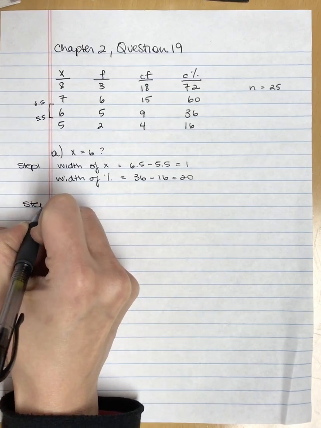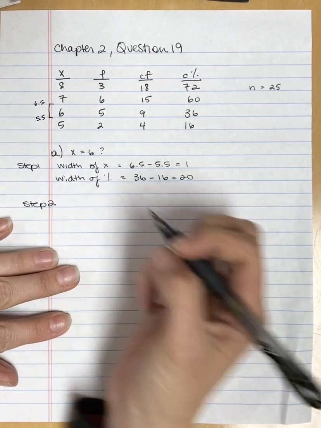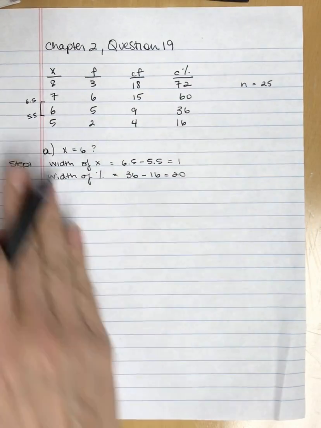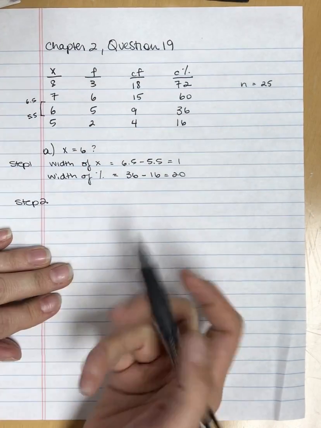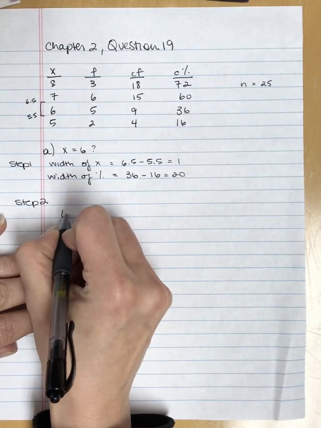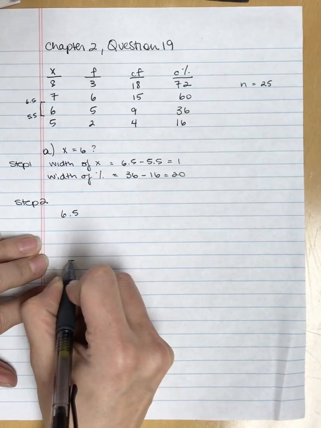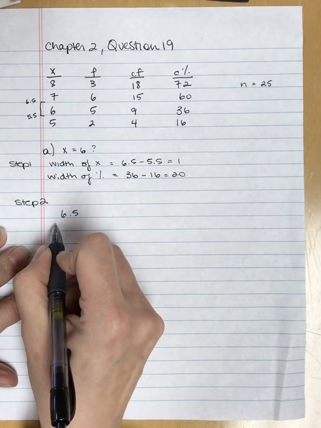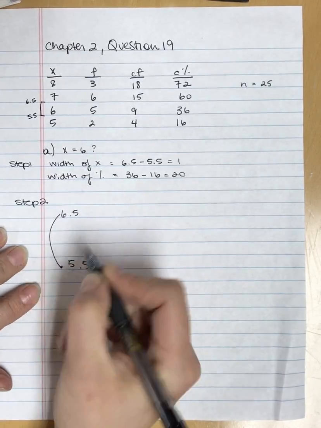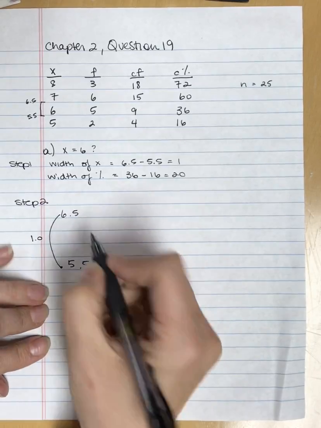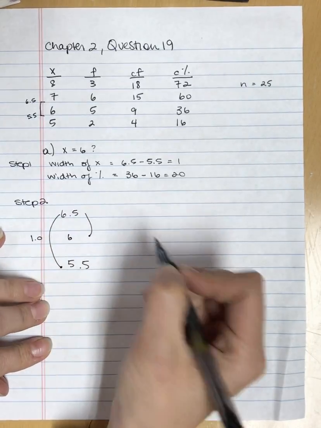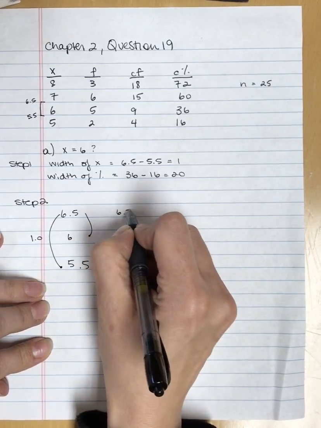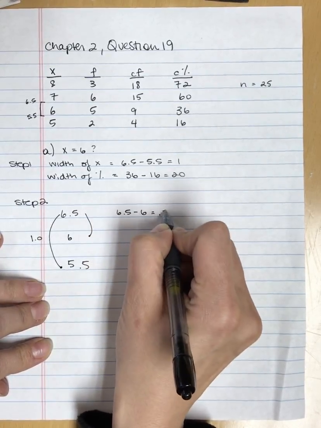Step 2, what we need to do is find out how far down into the category of x the score of 6 is. So the upper limit is 6.5, the lower limit is 5.5, this entire piece is 1.0, and we want to get down to 6. So we do 6.5 subtract 6 equals 0.5.